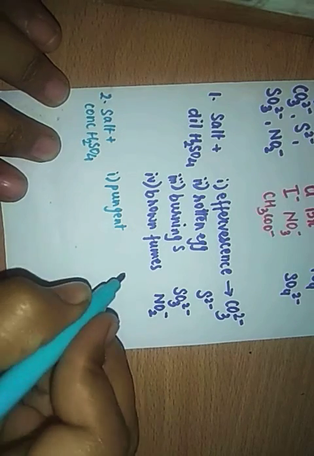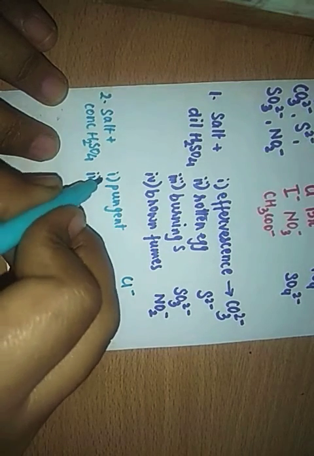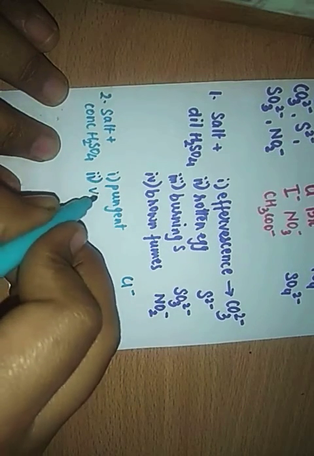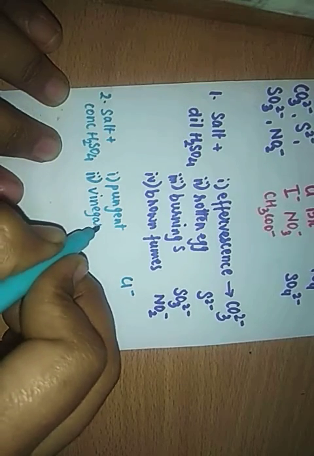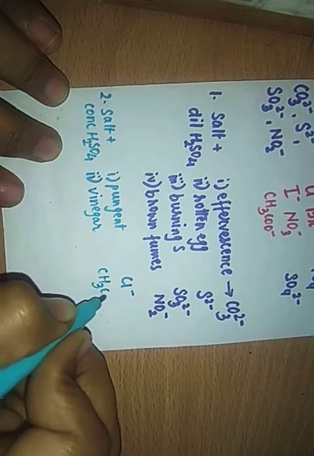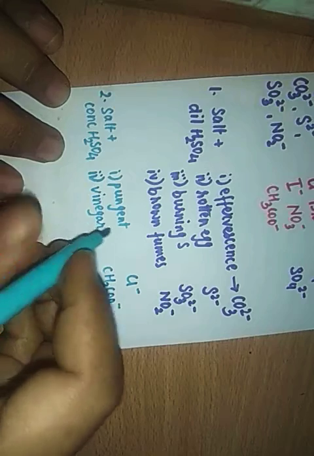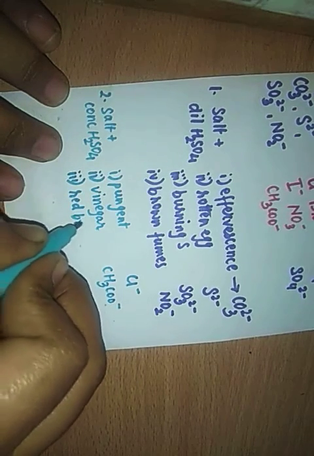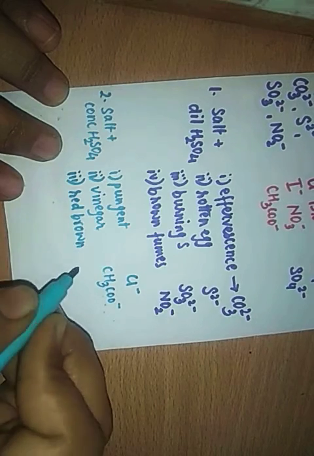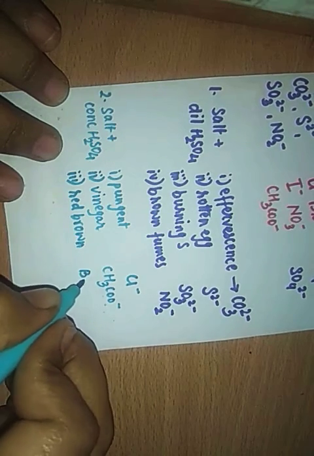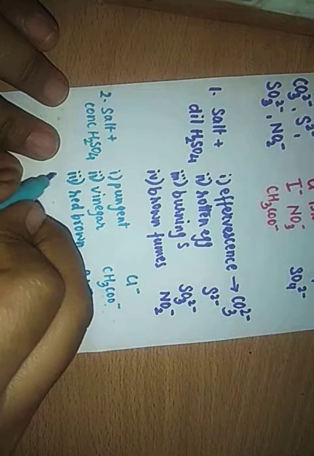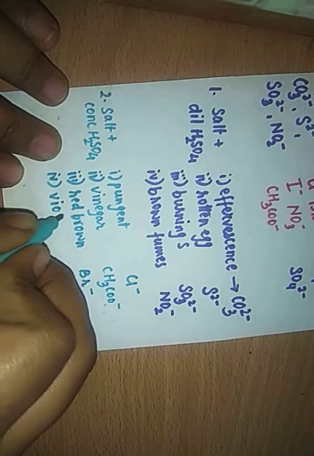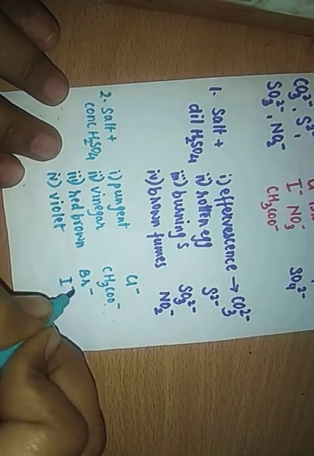If white fumes are coming, then we confirm it is chloride, right? If it has a vinegar like smell, then it may have acetate ion. If it has a red brown gas with a suffocating smell, then it may have bromide ion. If it has a violet colored gas, then it may have iodide ion.